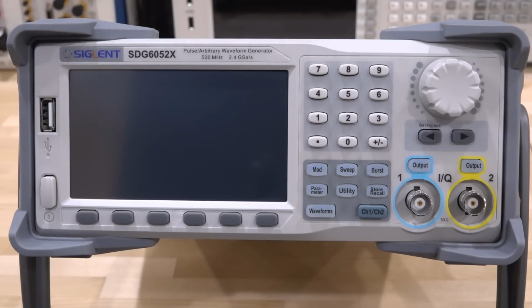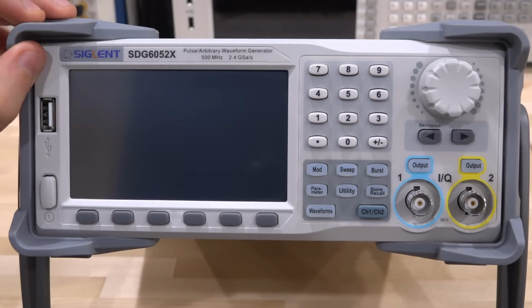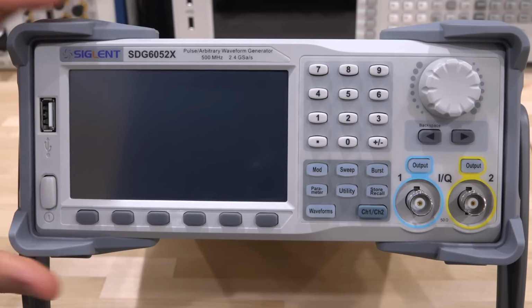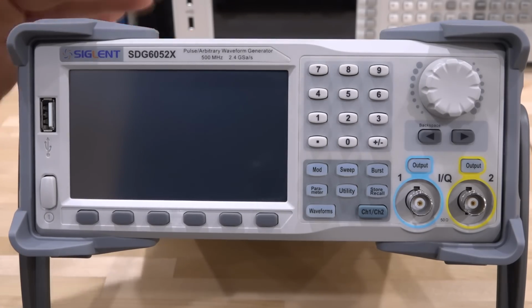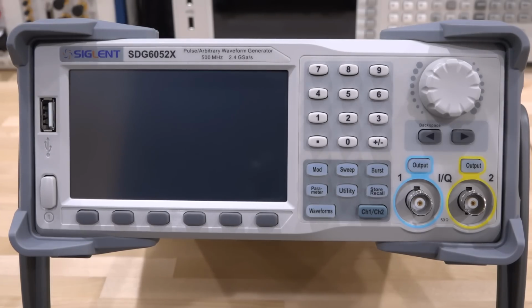Either way, it's a nice compact unit for what you get. It doesn't take a lot of space on the bench, and it does have these indents in the front, so you are able to put this unit on its face, and the connectors, the screen, and the rotary knob will be protected. I'm a huge fan of that.